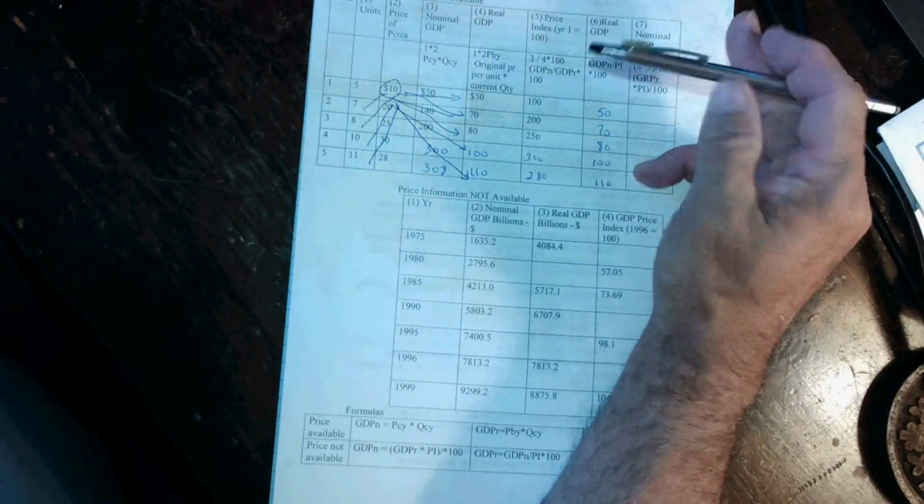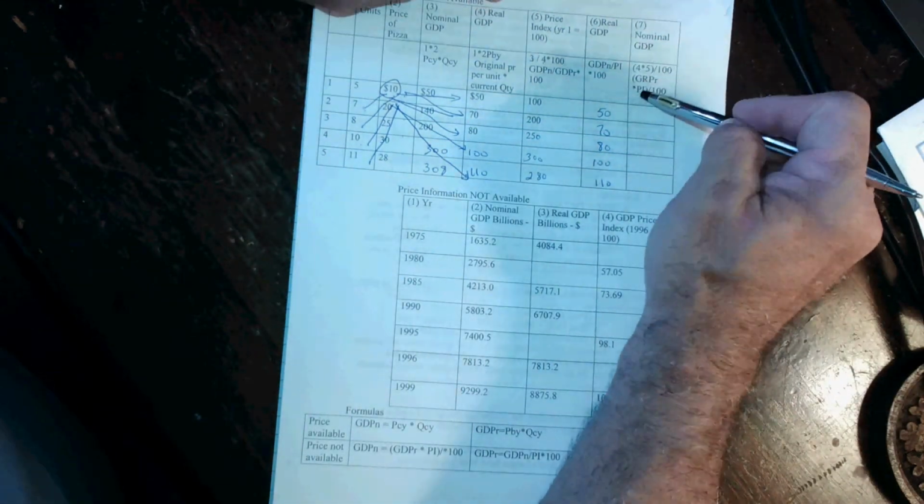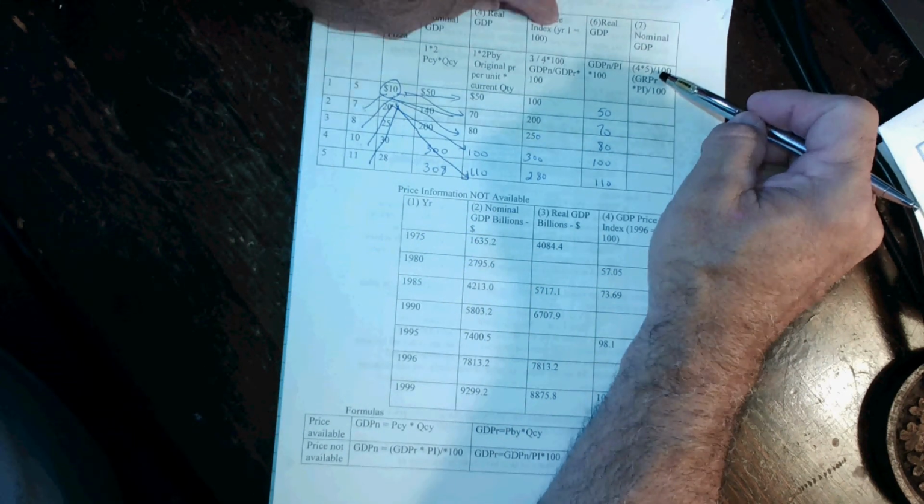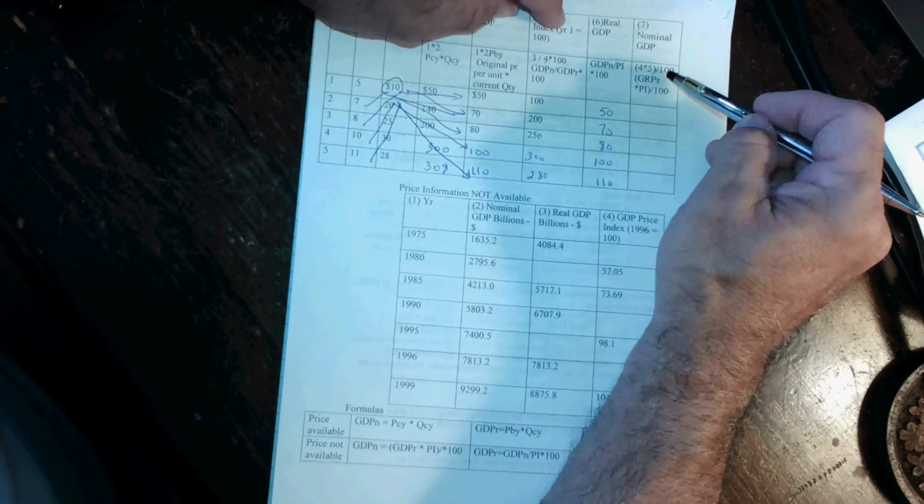Nominal GDP can also be found by taking real GDP, something that is adjusted for inflation, and multiplying by the price index, which will add back in the rate of change in prices.